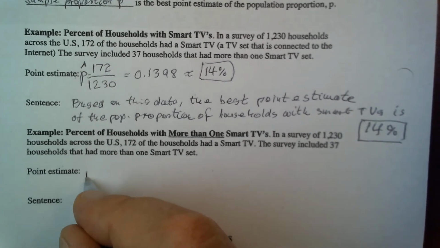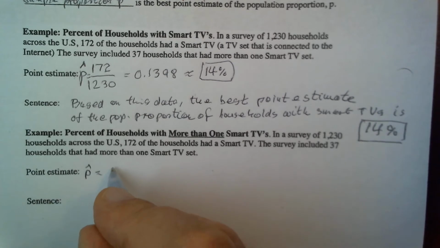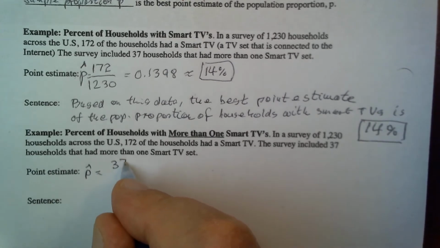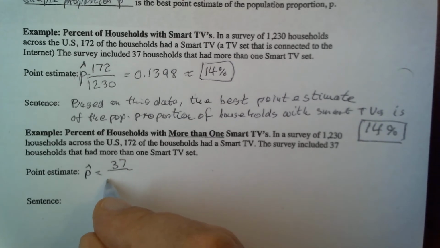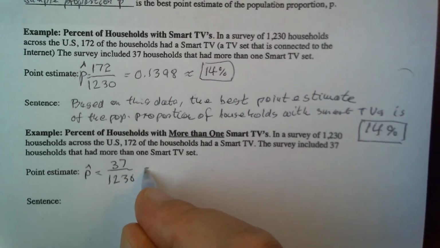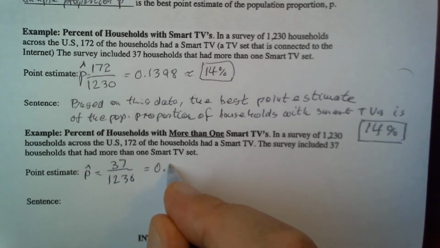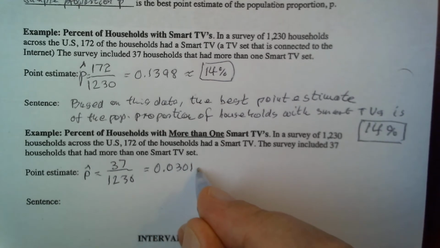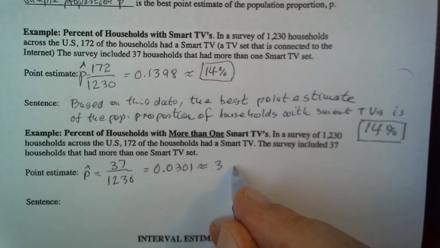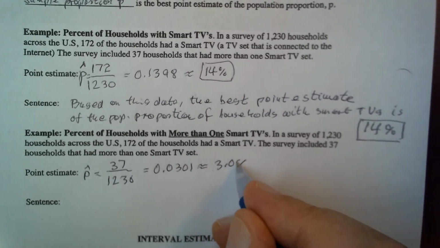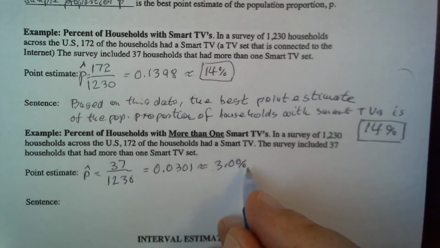Our point estimate p hat is now 37 households with more than one smart TV out of a total of 1,230, and that's about 3%. 3% of households have more than one smart TV.